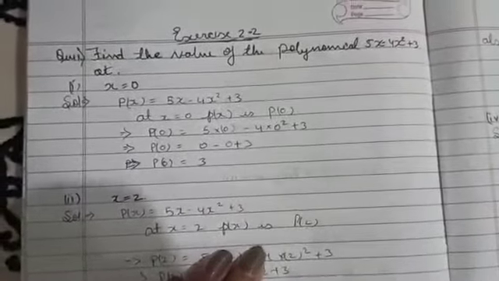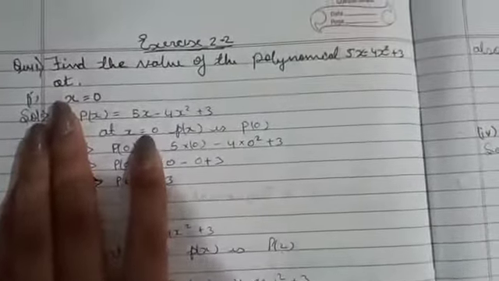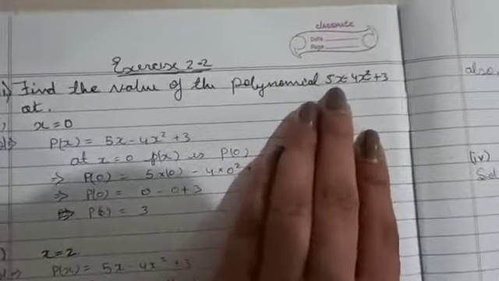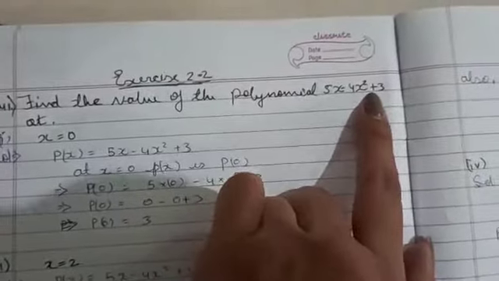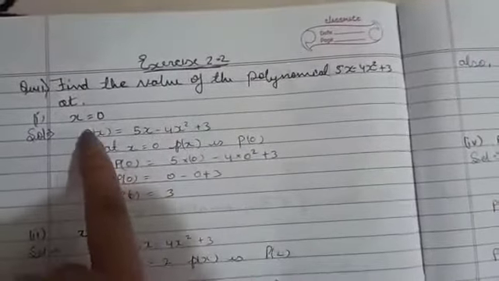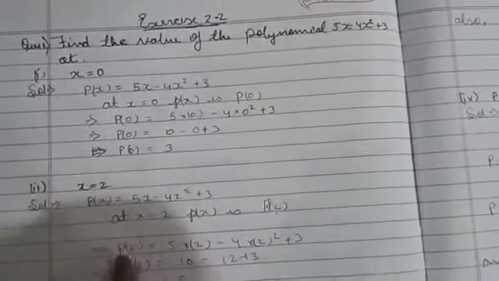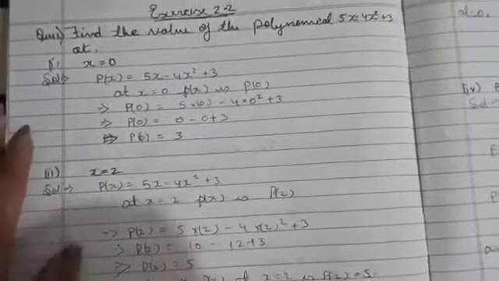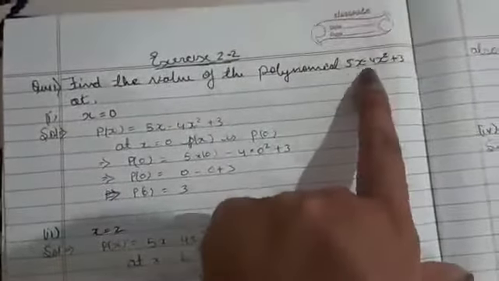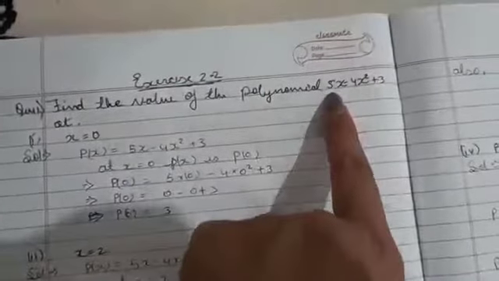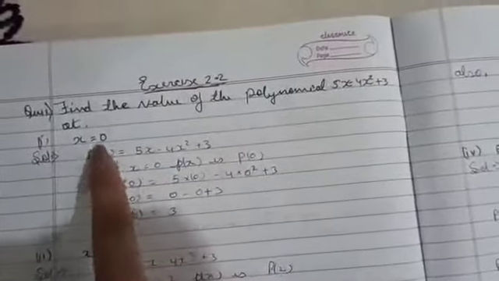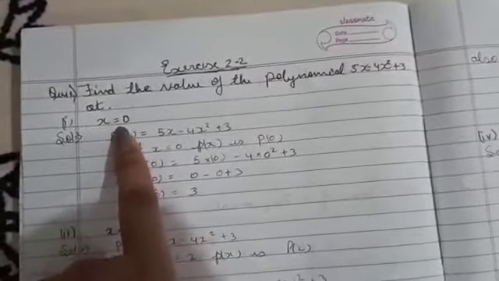Let us start exercise 2.2. The first question of exercise 2.2 is to find the value of the polynomial 5x minus 4x square plus 3 at x equals 0, at x equals 2, and some more values are given. We have to find the value of this polynomial at the given value of x, meaning the value of the polynomial at a particular value of x.